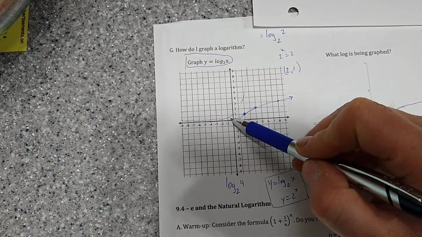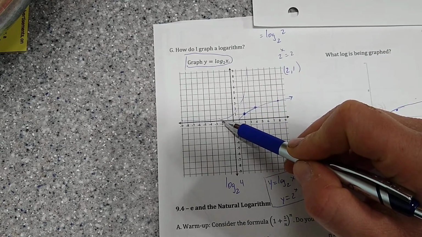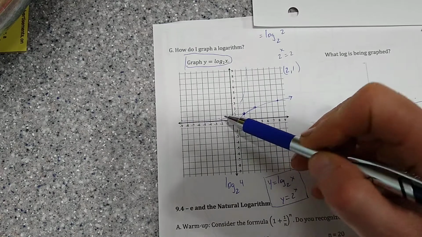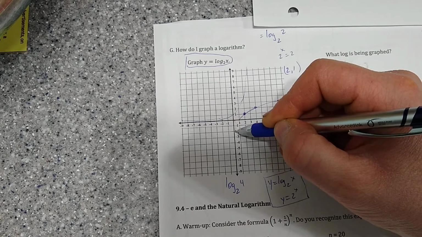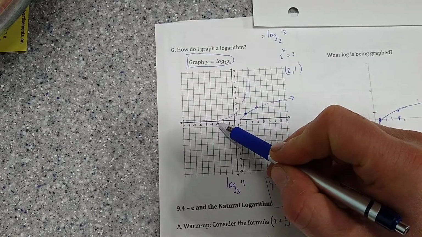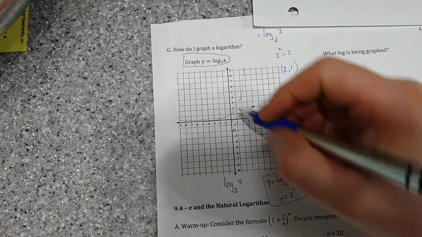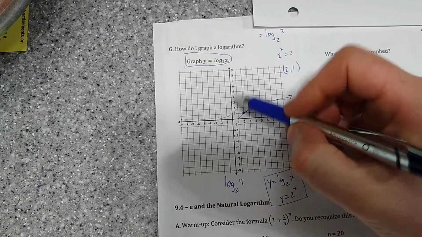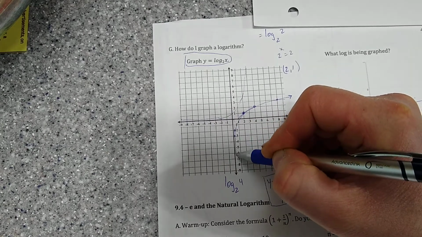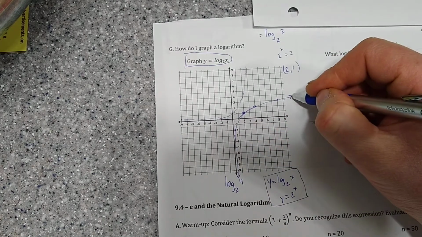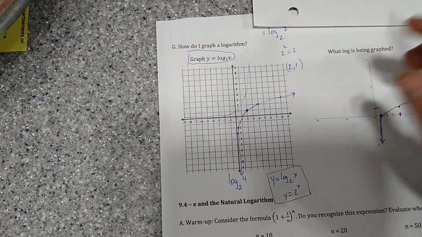So if this point has the point -2 comma small decimal, you're going to switch the x and the y. I'll have a small decimal comma -2. If this is -3 with a small decimal, it'd be a small decimal -3. And so what happens is that this asymptote here gets reflected and you have the exact same idea, but just on the y-axis. So, a couple things.